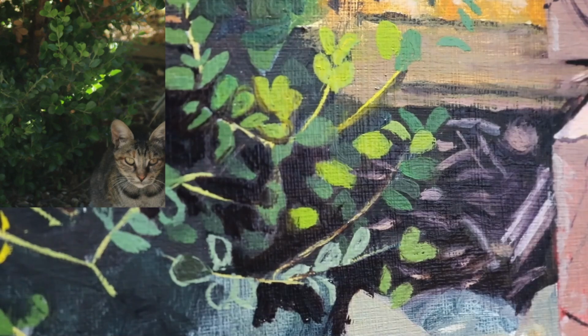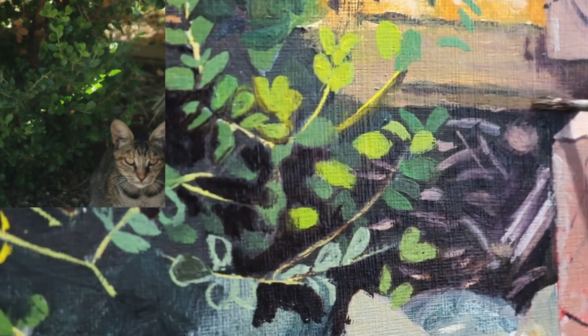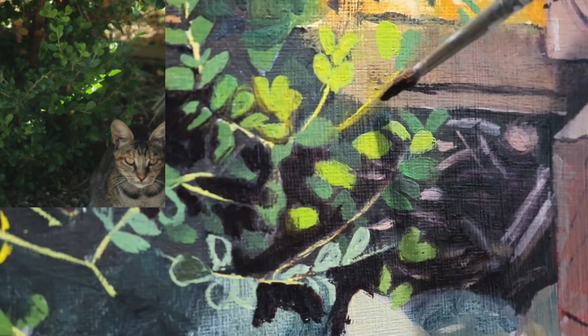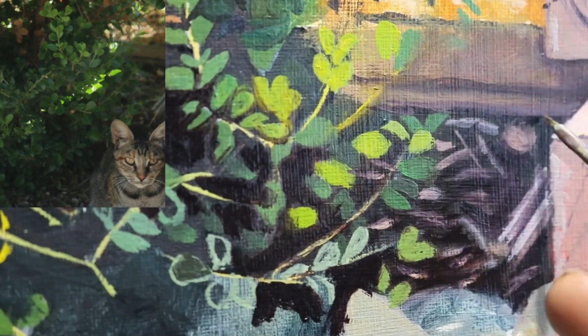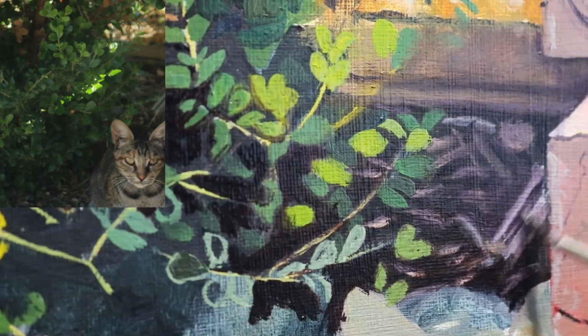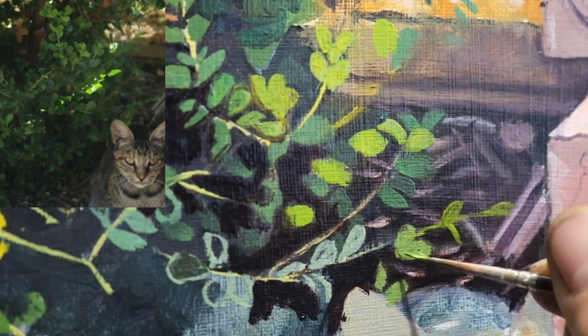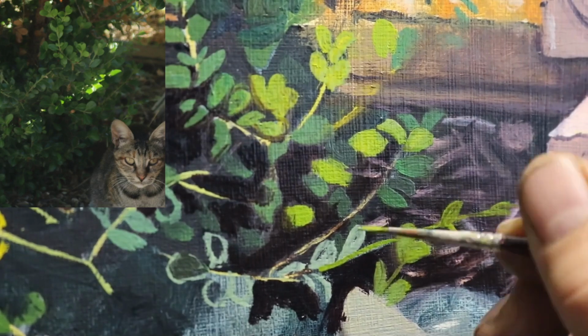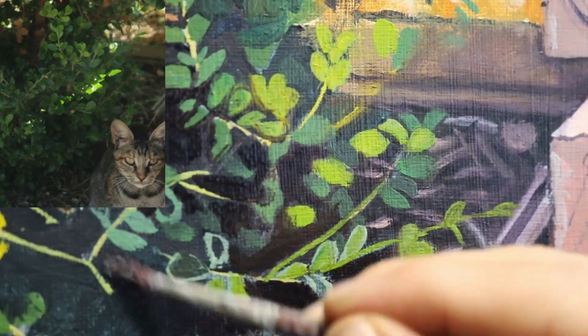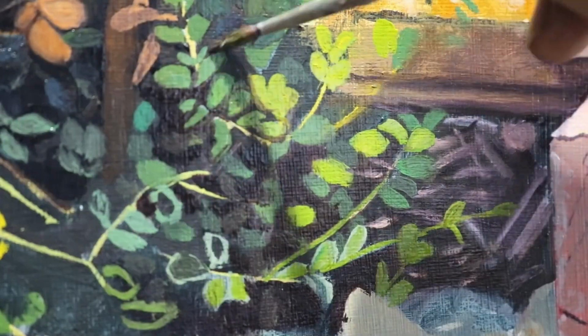I want to mention that I did not copy the photo 100%, probably not even 25%, possibly not even 10%. But I did use it as a reference, especially for pattern and color. It would be kind of crazy to try to copy the photo 100% leaf for leaf.